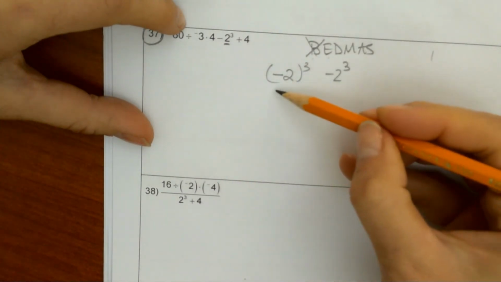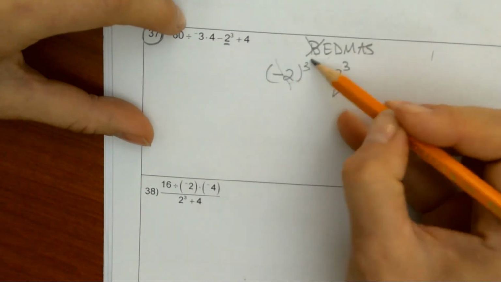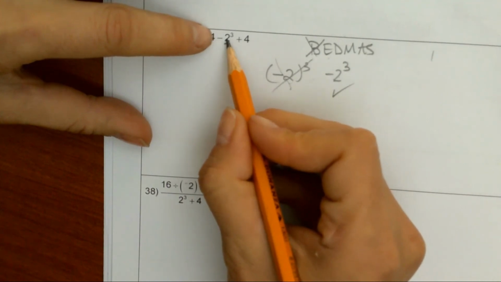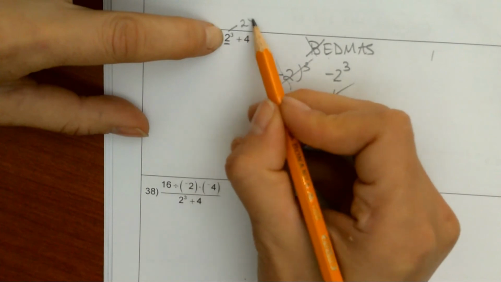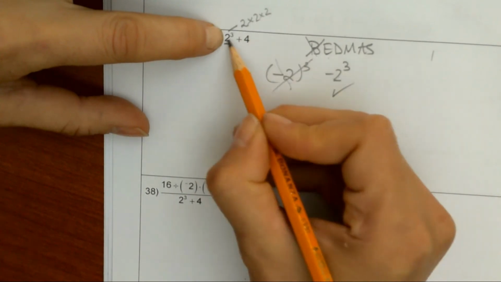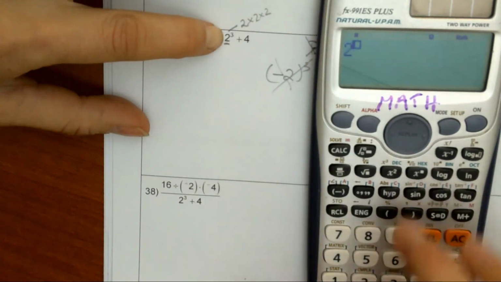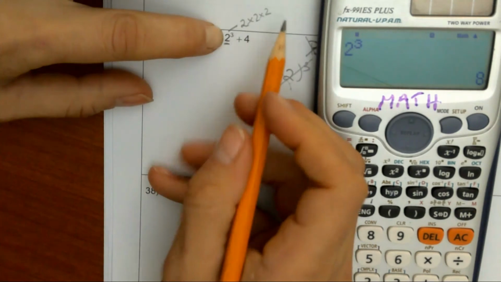What do you see here? You see this one, not this one. So that means the 3 is only on the 2. So cover it up so you don't look at it. That's really 2 times 2 times 2. If you don't remember, you can just go, well, 2 with a 3, 8. So 2 times 2 times 2 is 8.